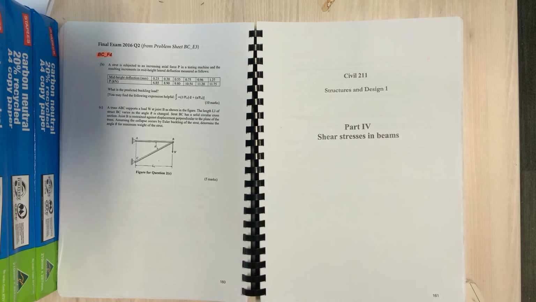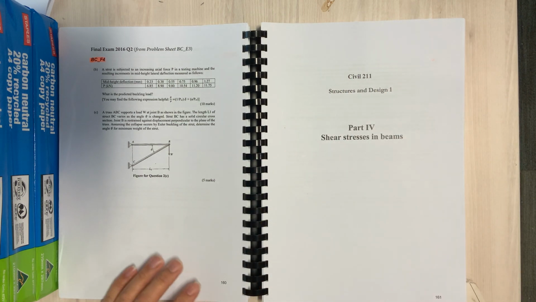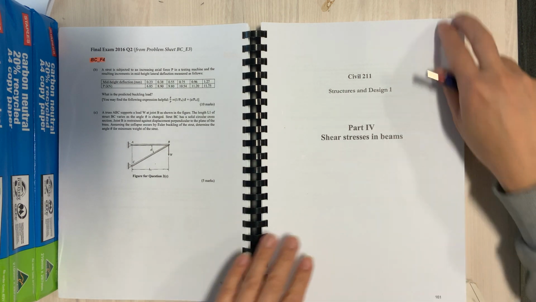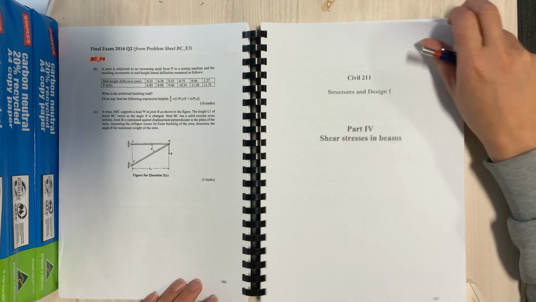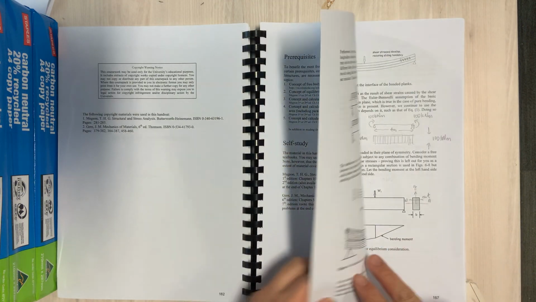So today is the third lecture on shear stress. As we know, Lucas has spent some time teaching you shear in the last semester. So I would hope that all of the concepts you would already understand. And what we'll do today is to have a look at some of the misconceptions that students have reported in the past when it comes to doing shear.